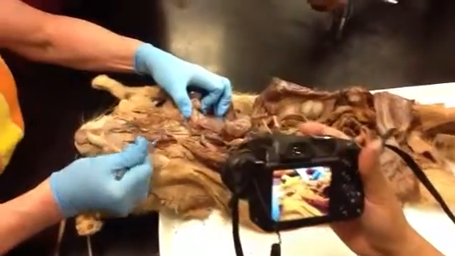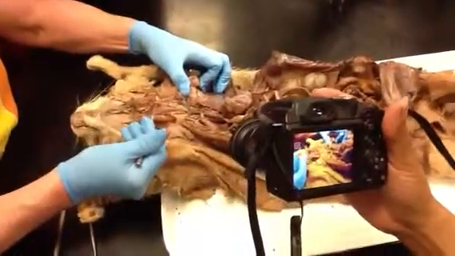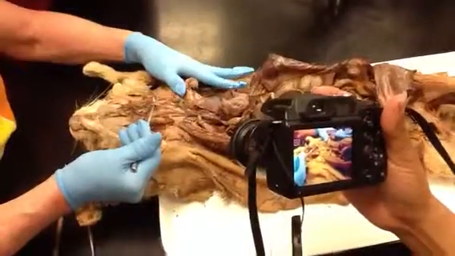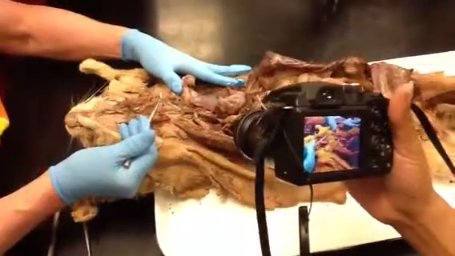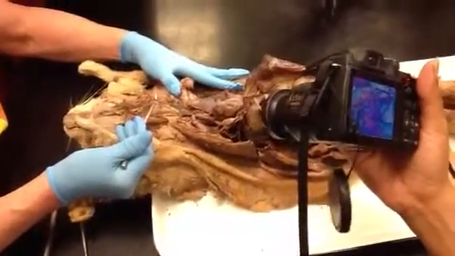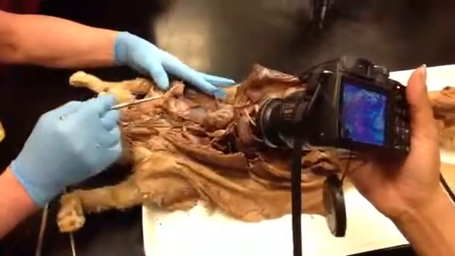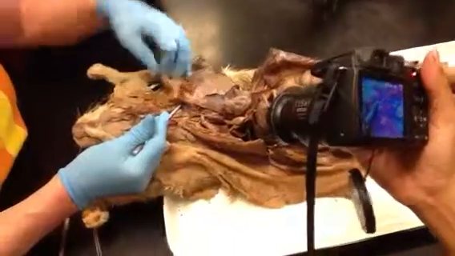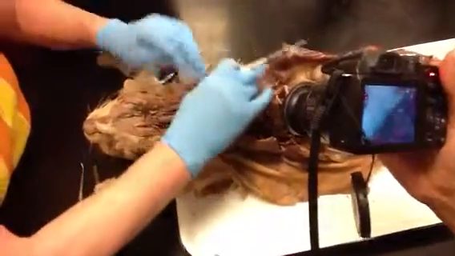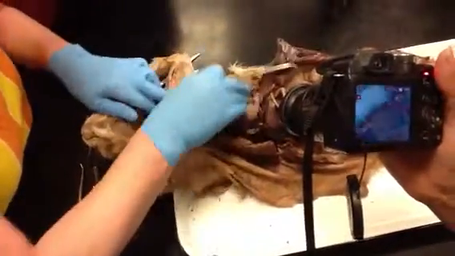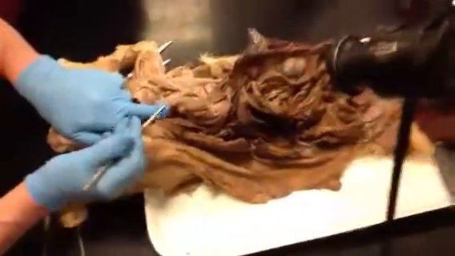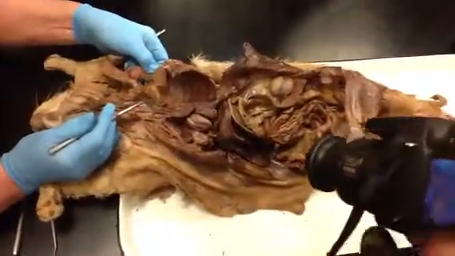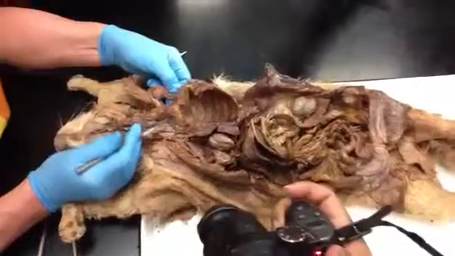So this normally runs right along with the carotid artery, so this would be internal jugular. Then it perforates the hole. As it perforates the hole, what you're going to see is a little tiny snippet of subclavian.